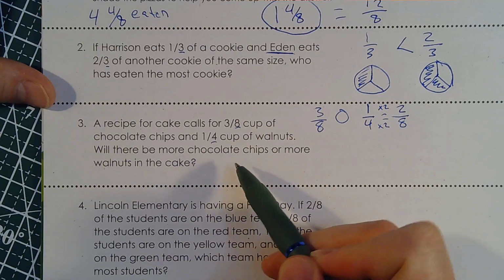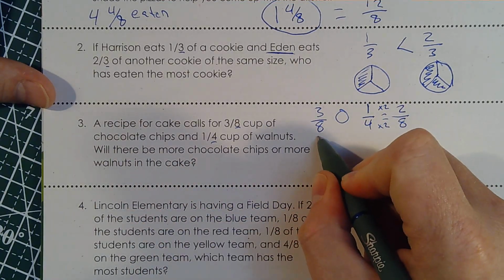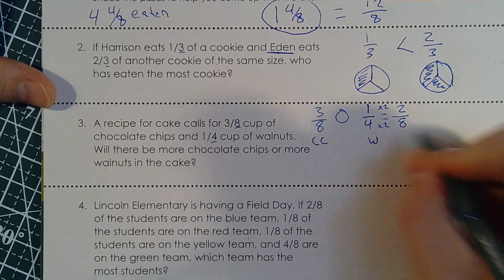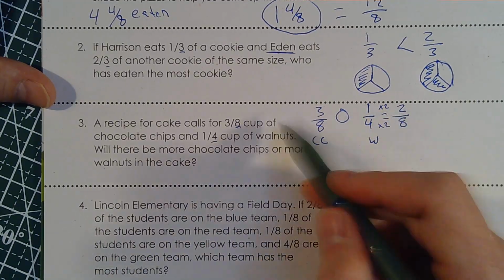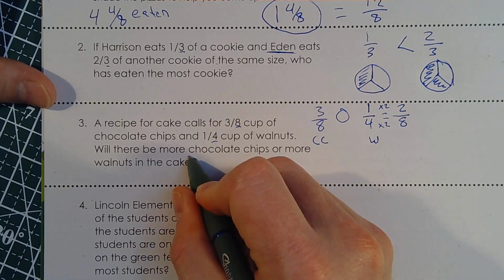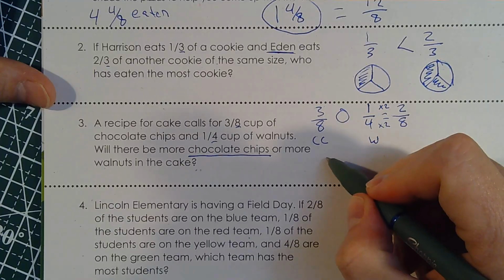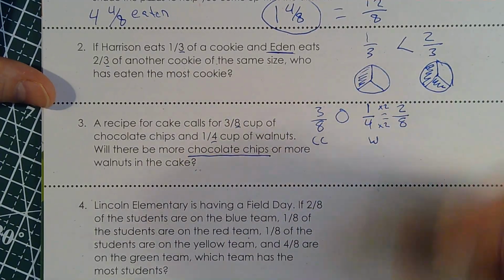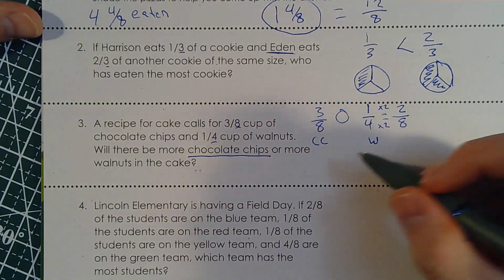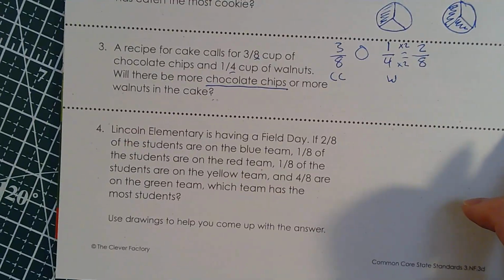Will there be more of chocolate chips or walnuts? So we say this one calls for chocolate chips, and this one's walnuts. And we've got 2/8 compared to 3/8. This has the largest number, so there's definitely going to be more chocolate chips. We could also say we've got the picture that we could have drawn, but for time's sake, we'd use that for the previous one. Let's go ahead and move on into 4 so that we can complete our page for today.